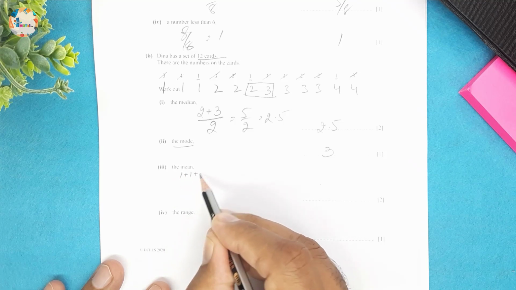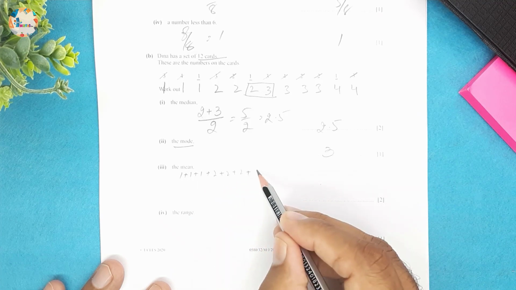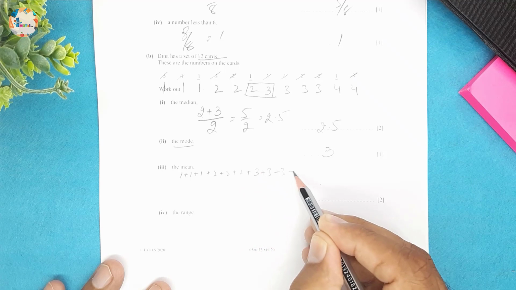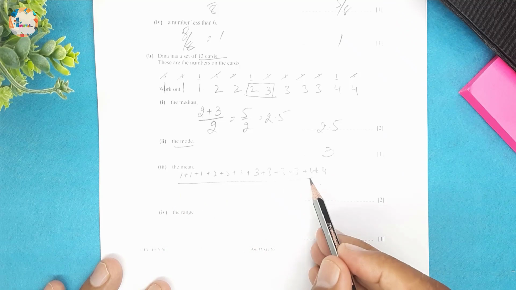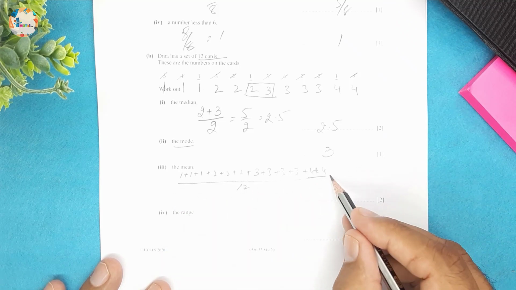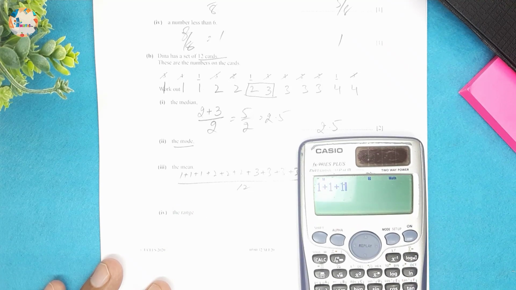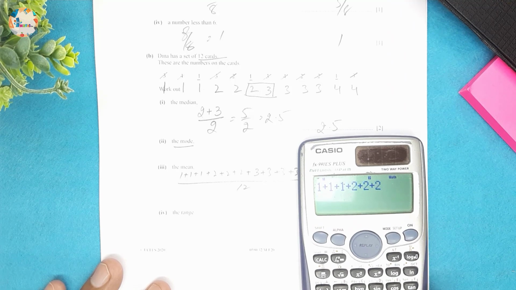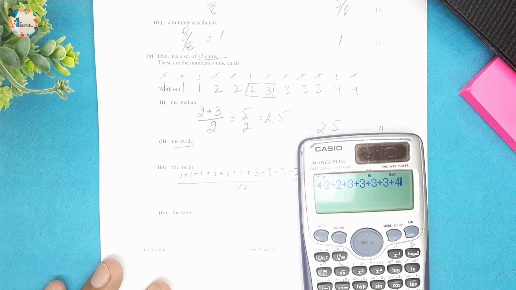So 1 plus 1 plus 1, 3 times, plus 2 plus 2 plus 2, 3 times, plus 3 plus 3 plus 3 plus 3, and plus 4 plus 4, and divide this by 12. This will be equal to 29.